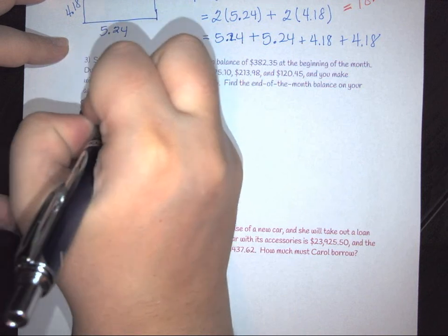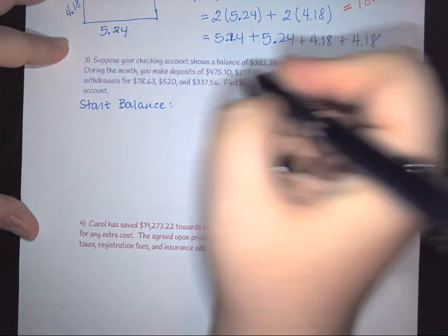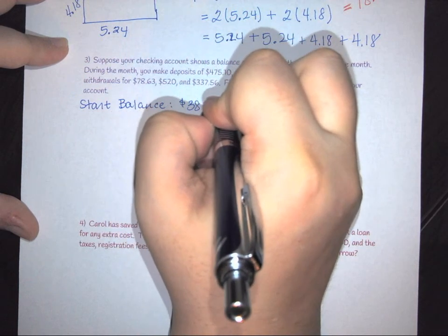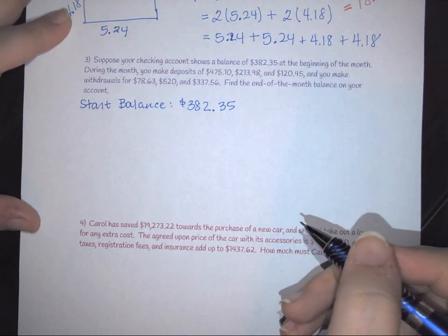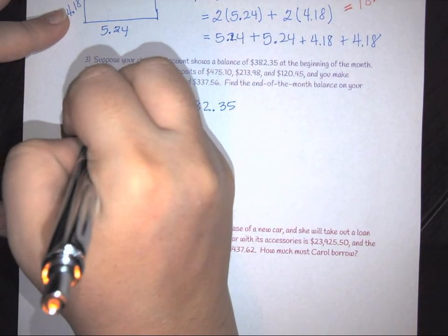So our starting balance was $382.35. Now we need to know about our deposits.